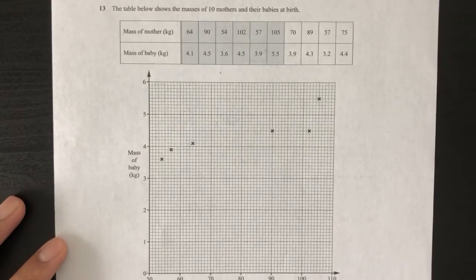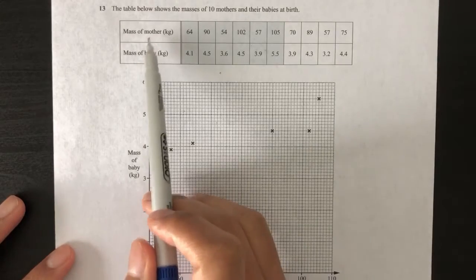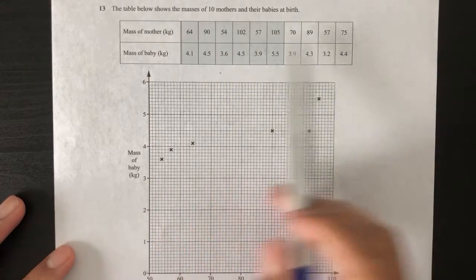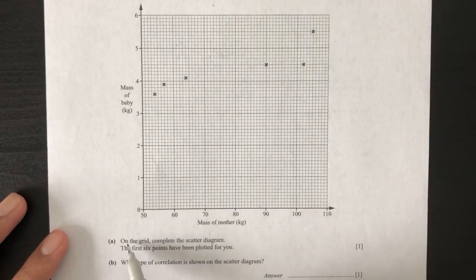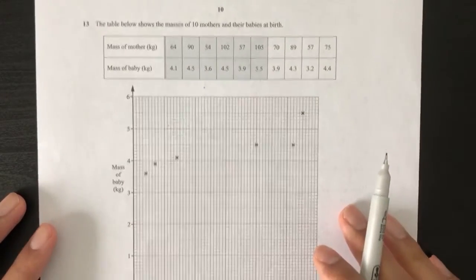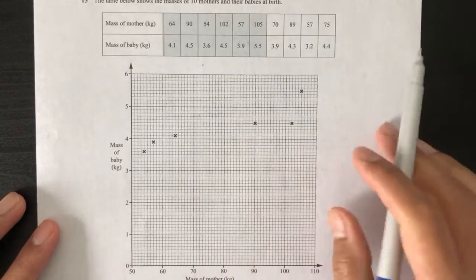Question number 13. The table shows the masses of 10 mothers and the babies at birth. So this is the mass of the mother and the mass of the baby, 10 and 10. Part A: on the grid, complete the diagram. The first 6 points have been plotted for you. So as you can see, they have drawn the first 6 points. We have to draw the last 4 points.